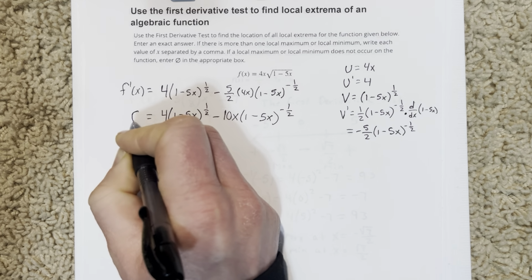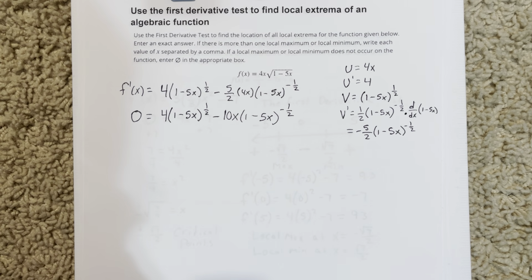And we're going to set all this equal to 0, and we're going to find the critical points for this function. To do this, I'm going to find a common denominator. I think that's probably the best route.